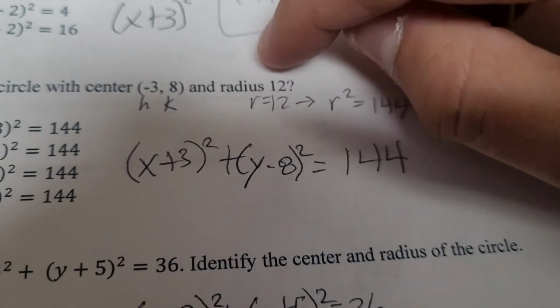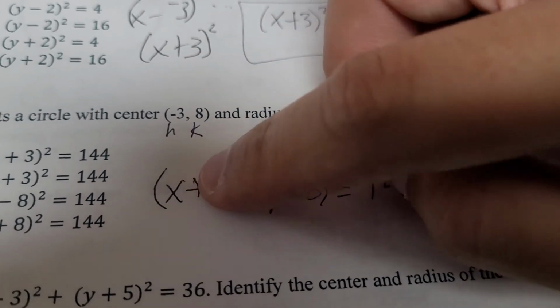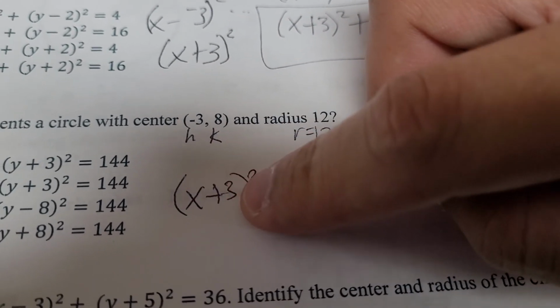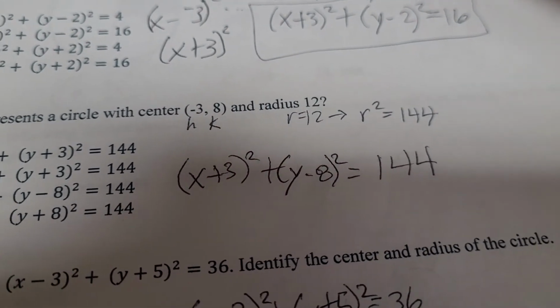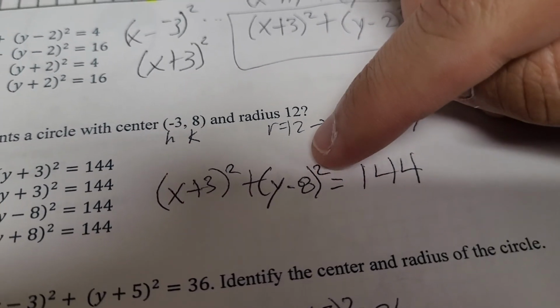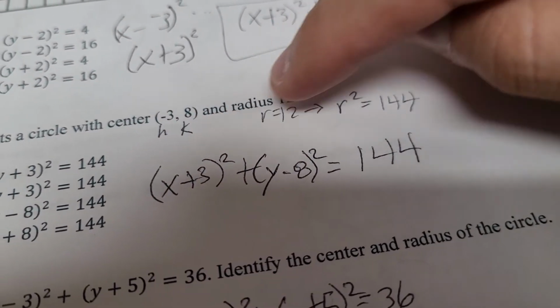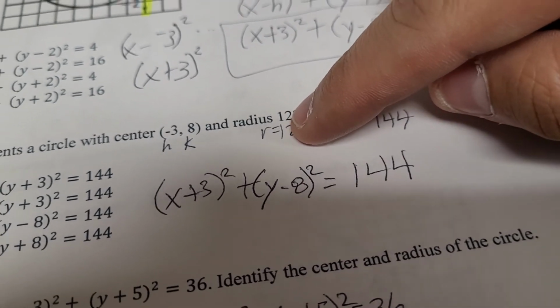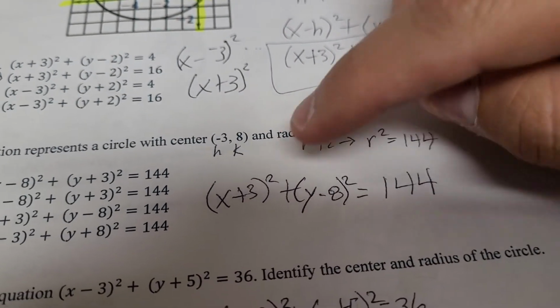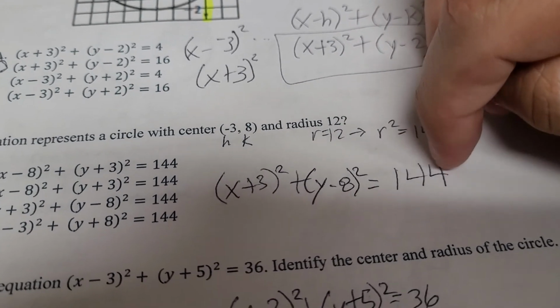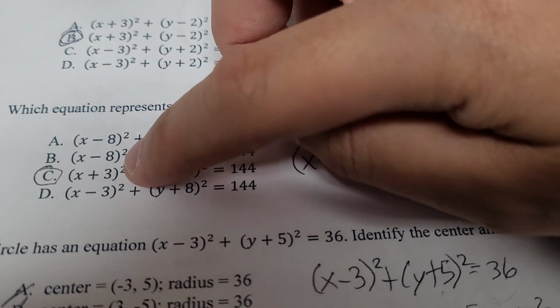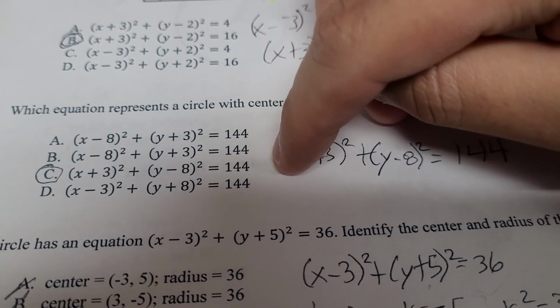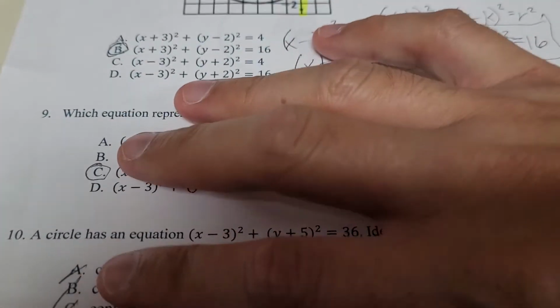So I know I'm going to have x minus -3. Remember, minus negative gives you plus, so that's (x plus 3) squared plus (y minus 8) squared. Okay, that's h and k, equals your r squared. My r here is 12. 12 squared is 144, so I'm looking for plus 3, minus 8, and then equals 144. The only one with that is answer choice C.